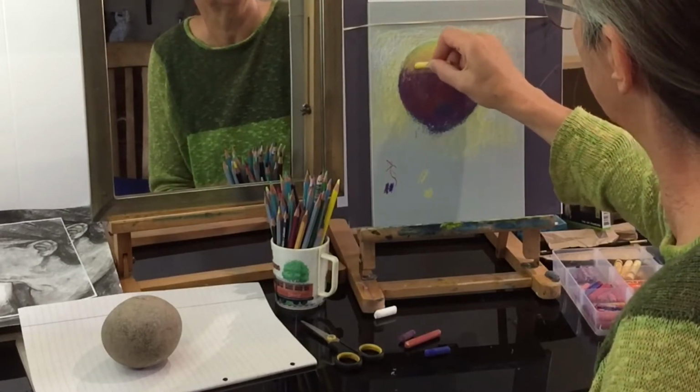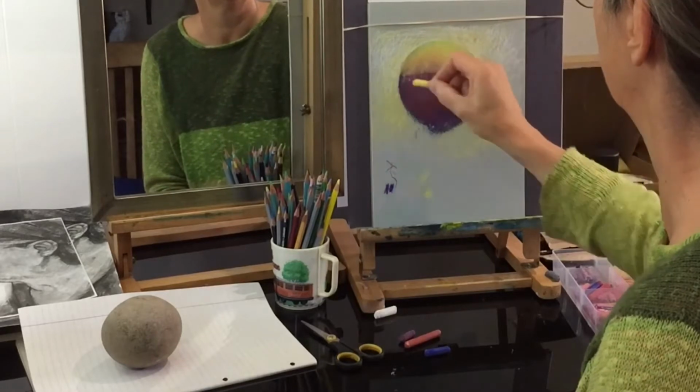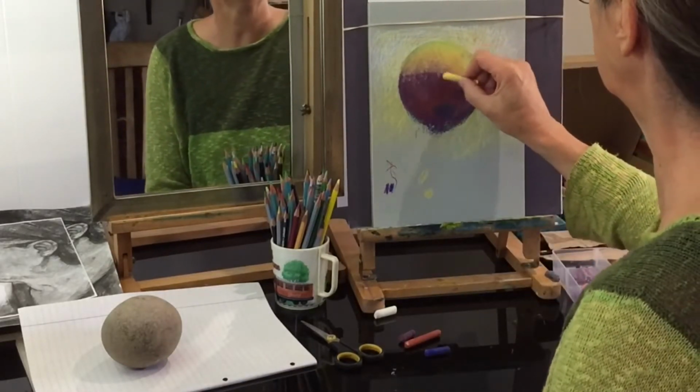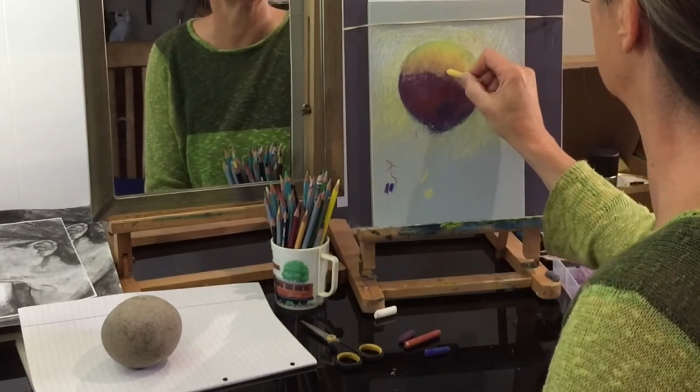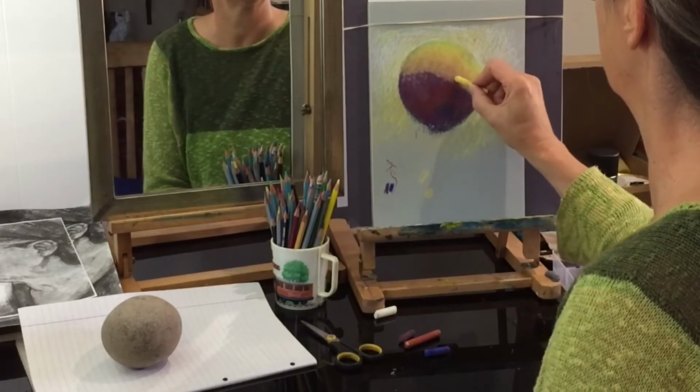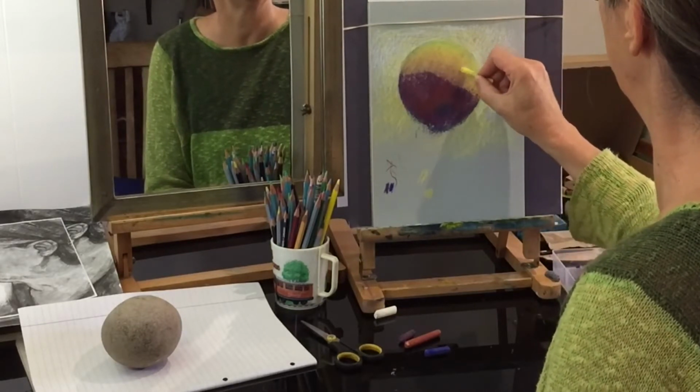Just find something spherical and try and observe all the different tones as the light changes across the surface, and use that to describe the three-dimensional shape.